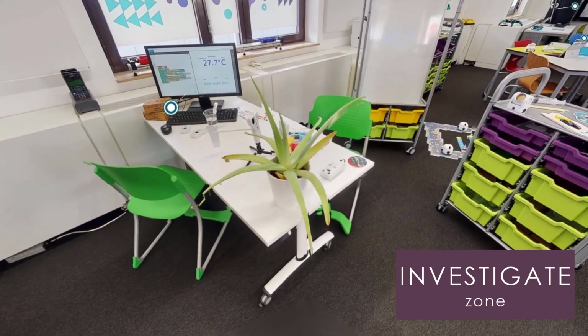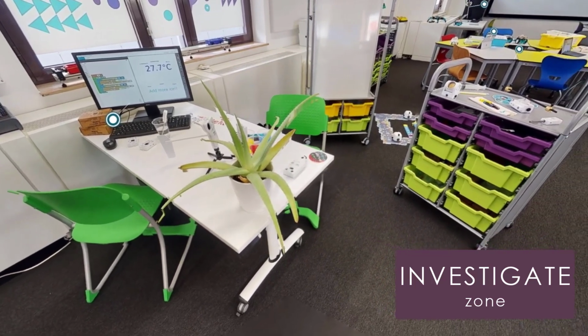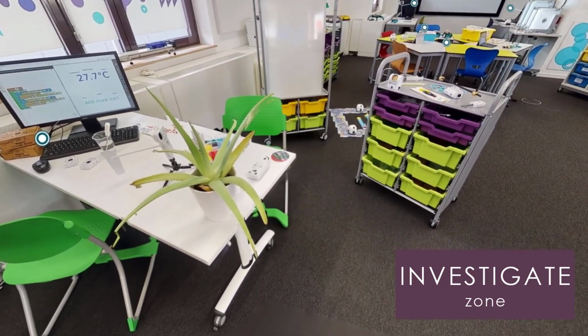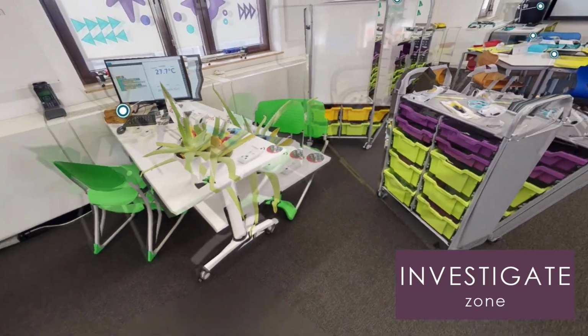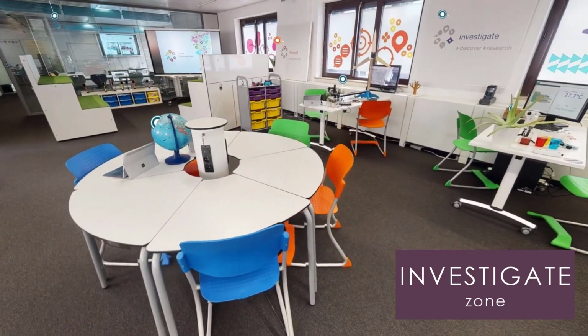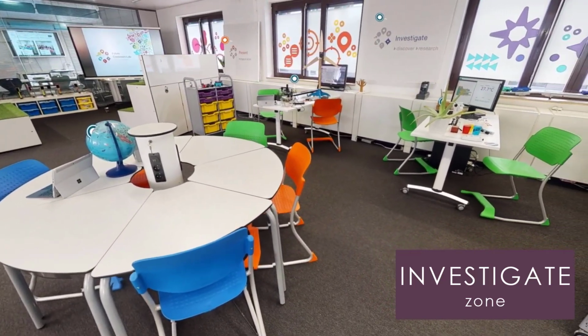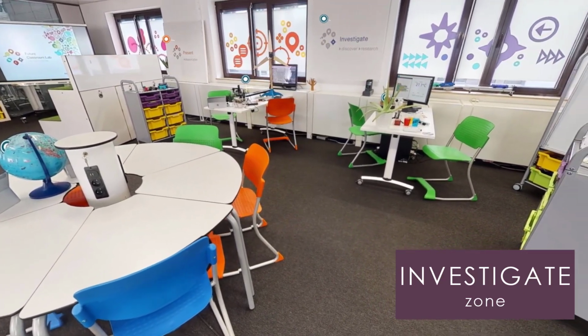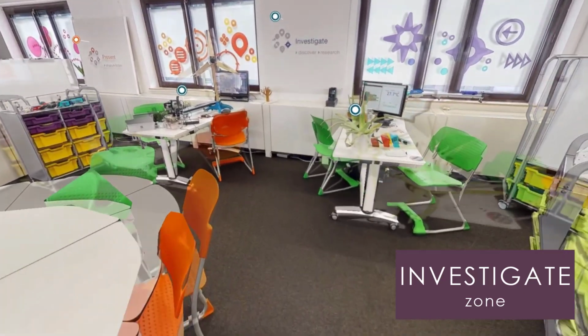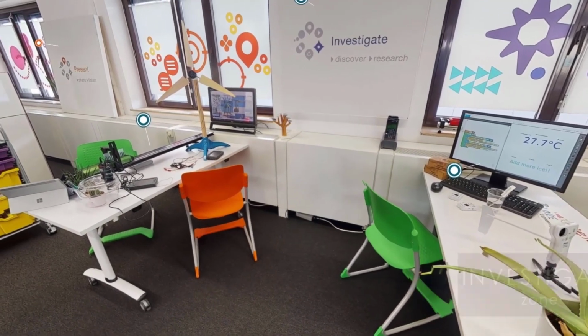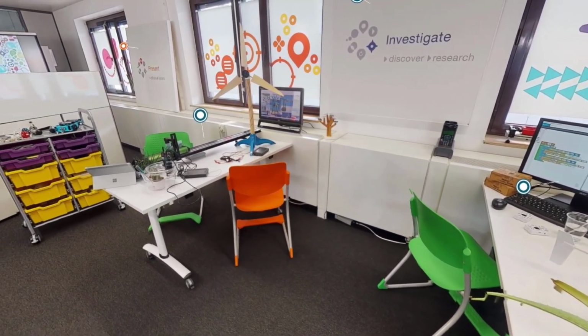The investigate zone facilitates inquiry and project-based learning to enhance students' critical thinking skills. Students are encouraged to discover for themselves. They are given the opportunity to be active participants rather than passive listeners. Students learn how to find quality resources and how to manage information.